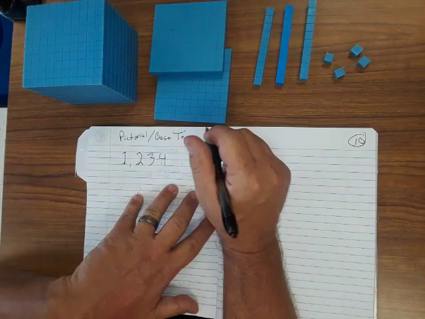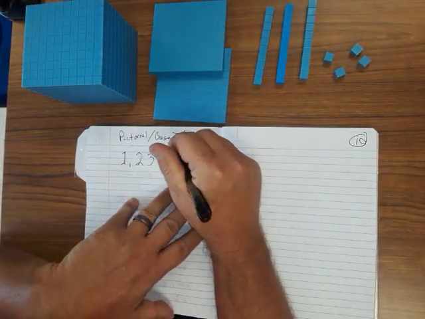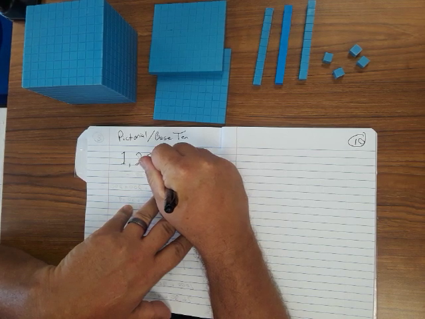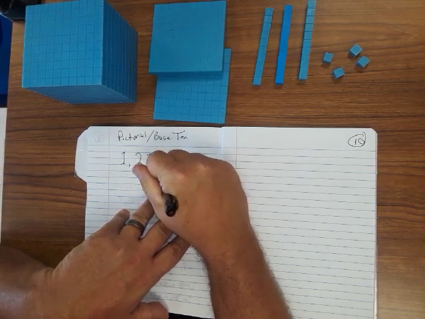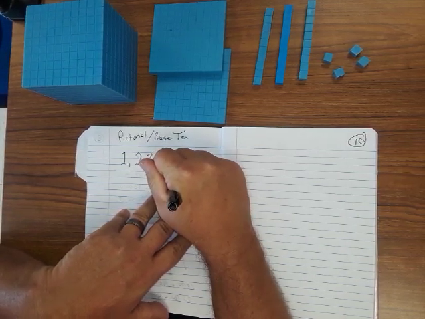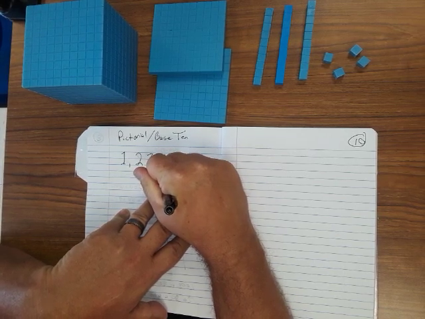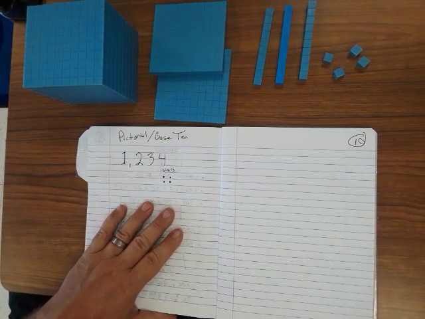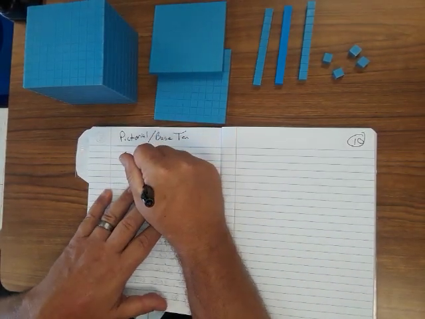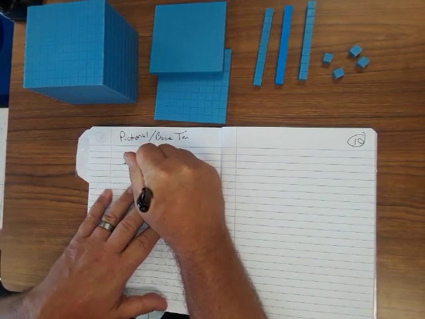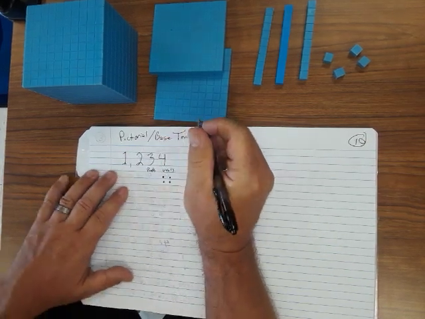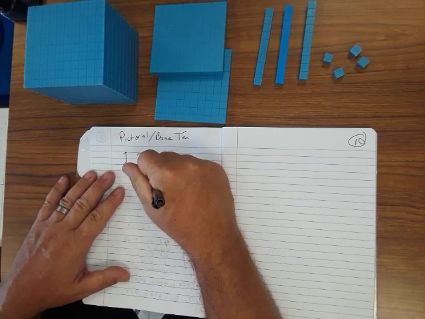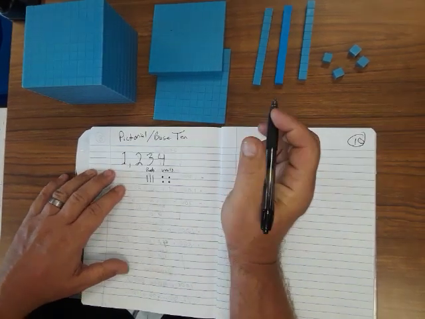So for the ones place, we call those units. So we just do dots to represent units. So that's 4 ones. You heard me call these rods, and we represent those by lines. So 3 lines.